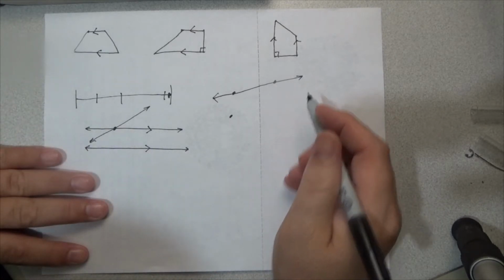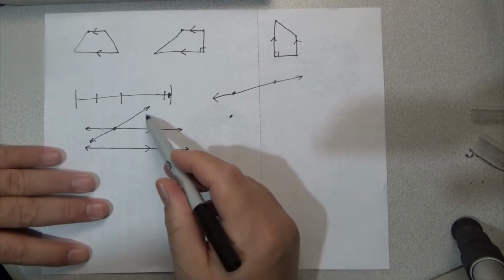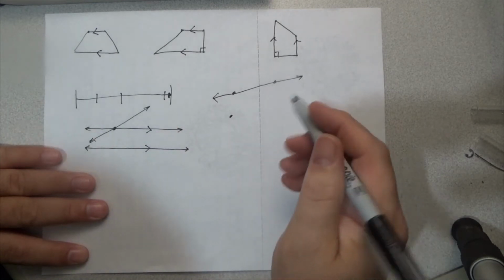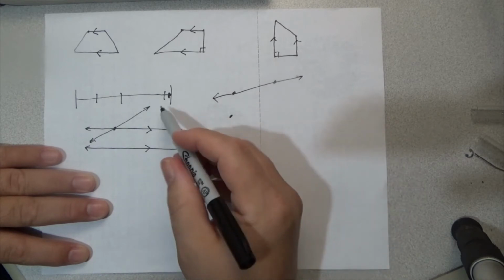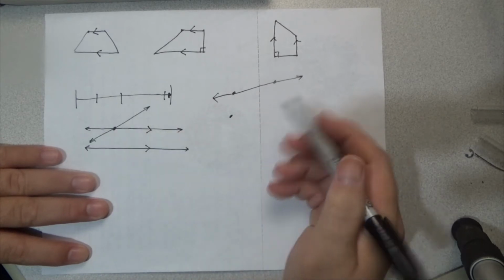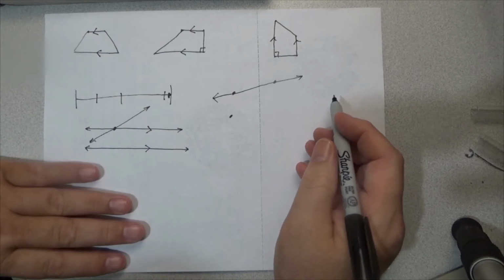Now a line, like I've drawn here and here and here and here, a line goes on forever in both directions. That's what the arrows indicate. The arrows on a line indicate that it goes on forever and ever.